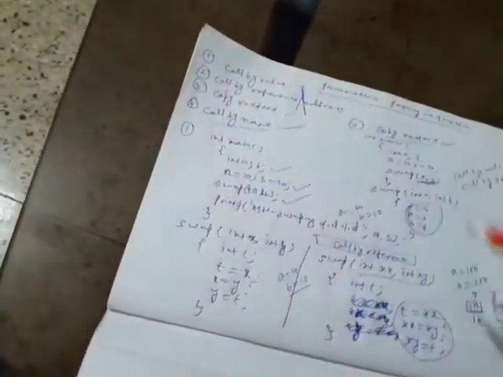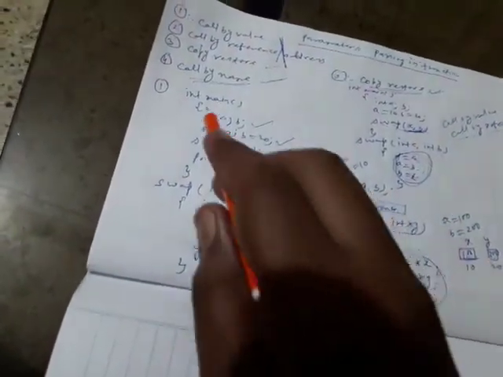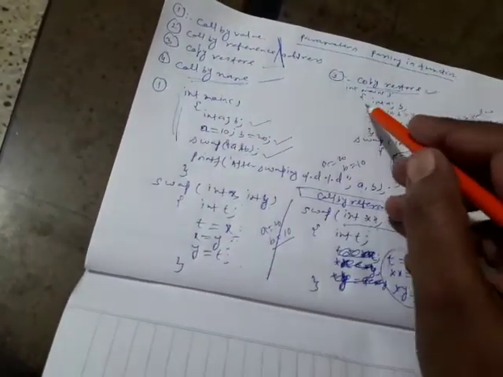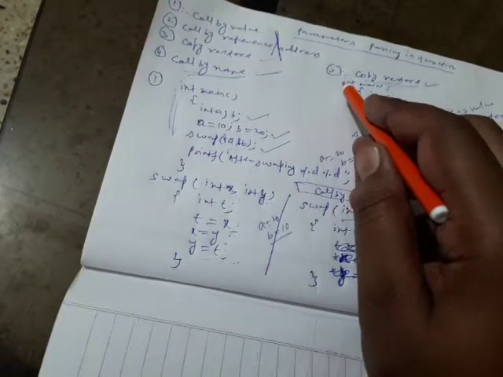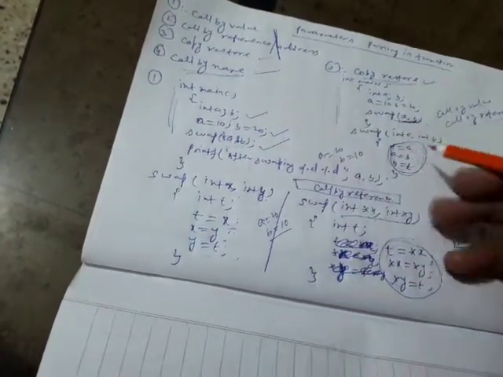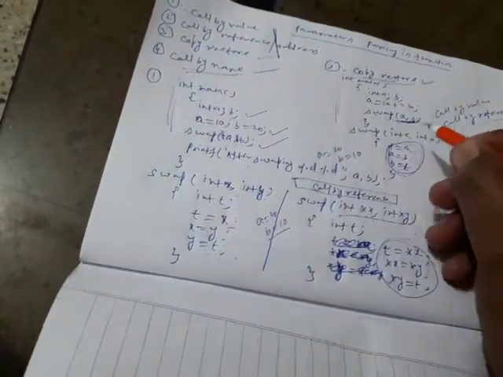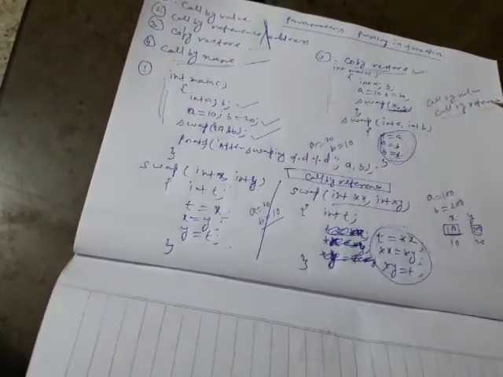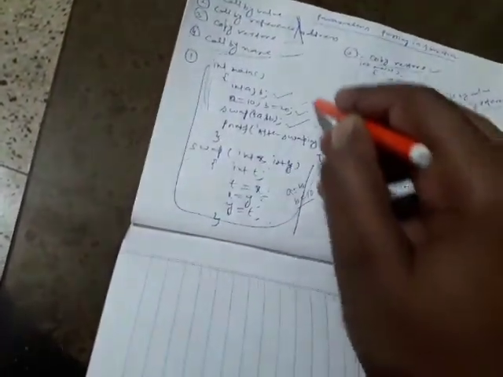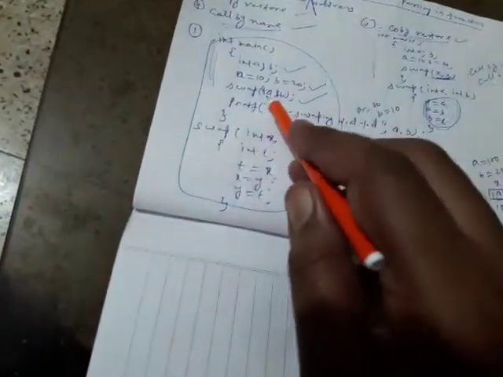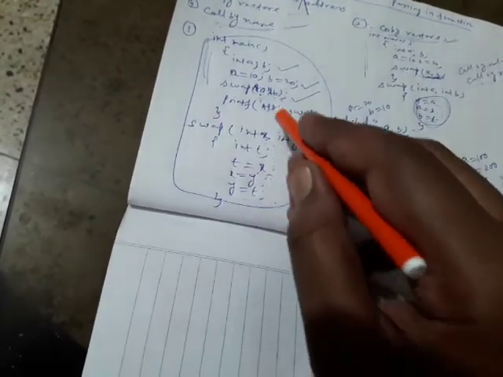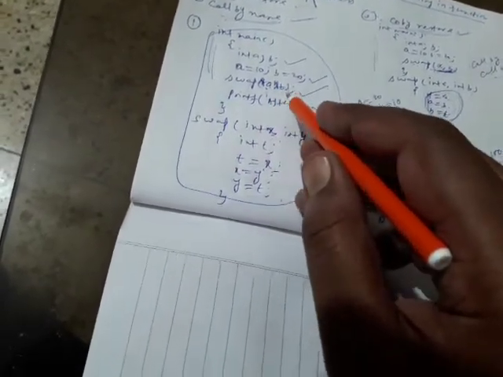Now call by name. Suppose this is your main program, and I have written x and y here. In this program, A and B are being passed, not the address, just A and B. Call by name is the same as a macro.